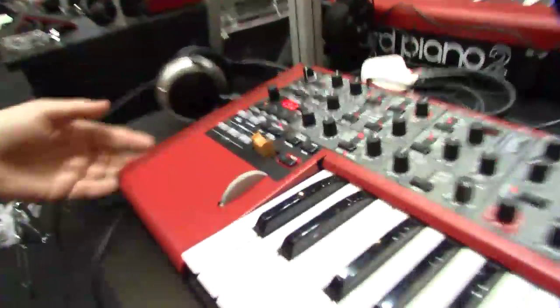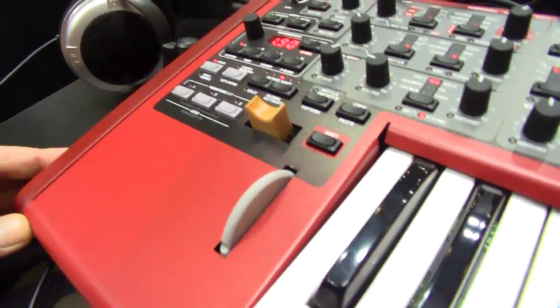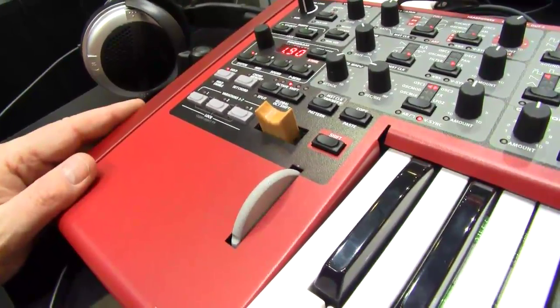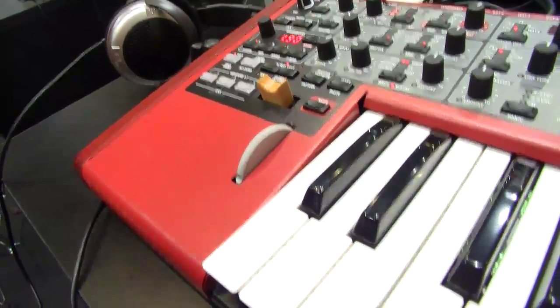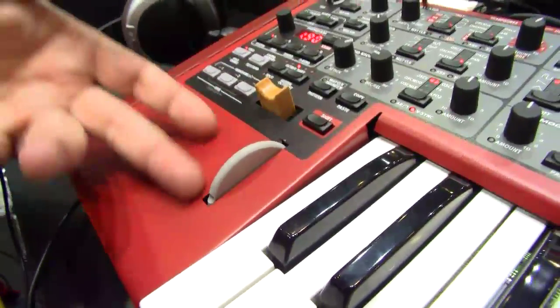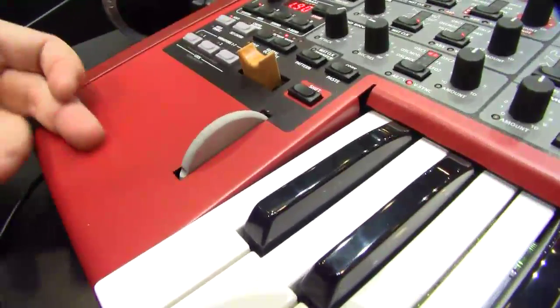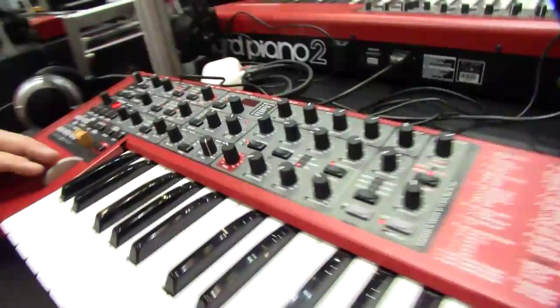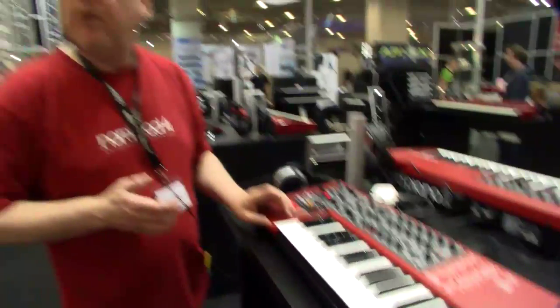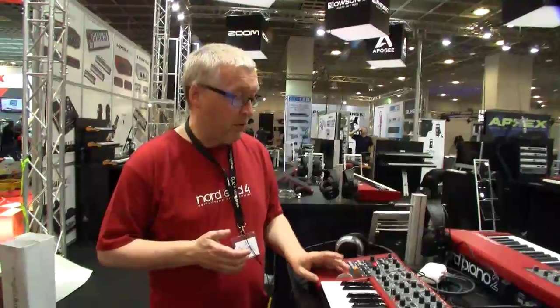Good to see the stick and pebble still there. Yes. The pitch stick that we have, very sensitive, so you can use it to create vibrato if you want to. And the mod wheel that can be used as a morph source, so you can change parameters on the panel or on the instrument with the modulation wheel.